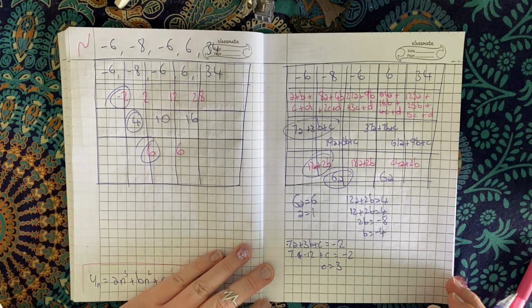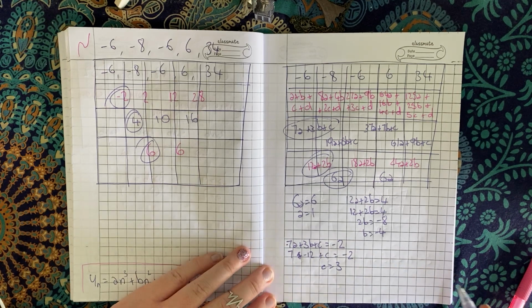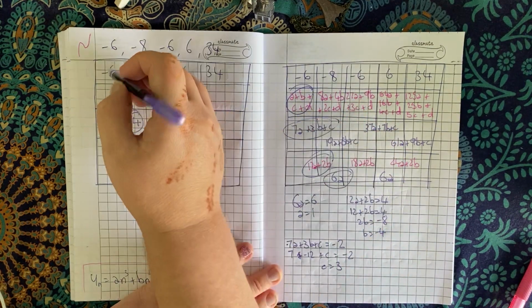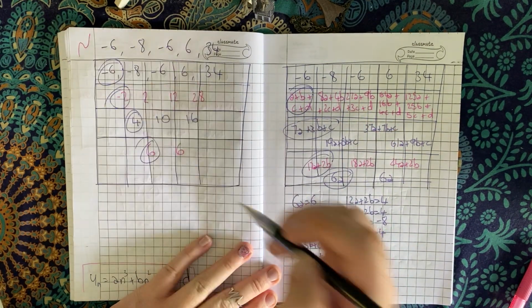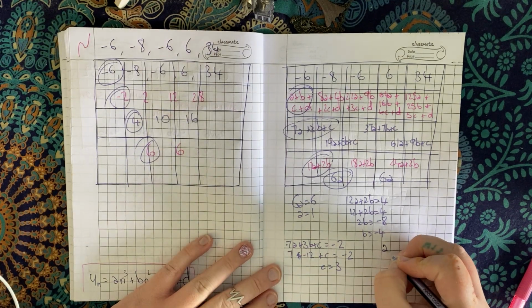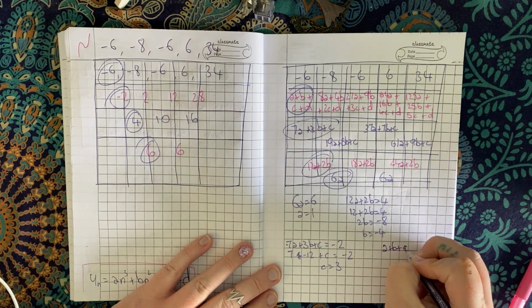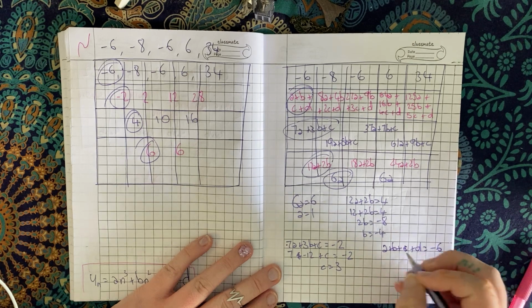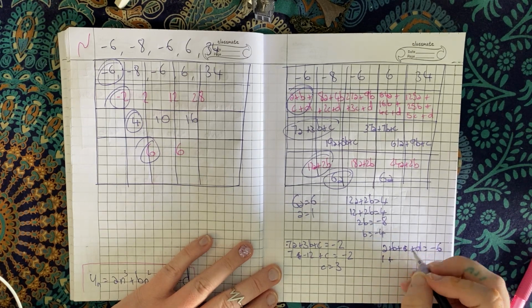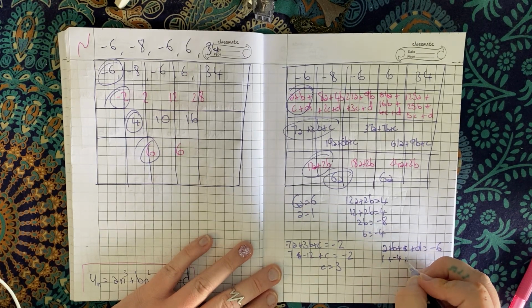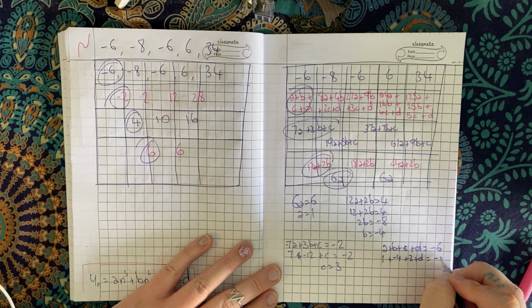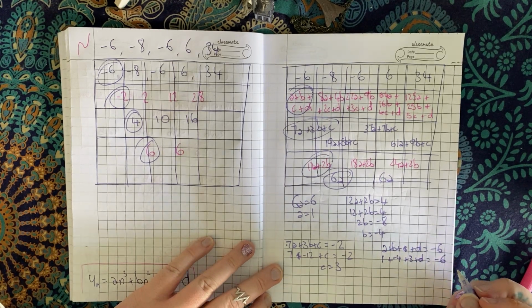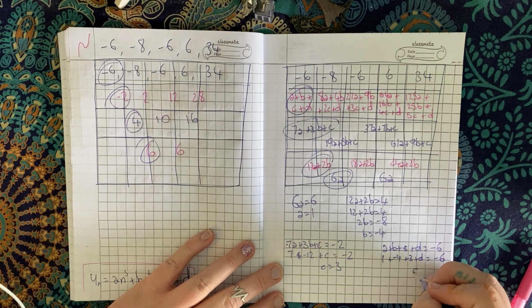Great. And then I'm going to do it one more time for d. So I'm just going to go back to this one here and say that it equals negative 6. So a plus b plus c plus d equals negative 6. So 1 plus b is negative 4, minus 4, plus 3 plus d equals negative 6. So hopefully that will tell you that d is actually negative 6.